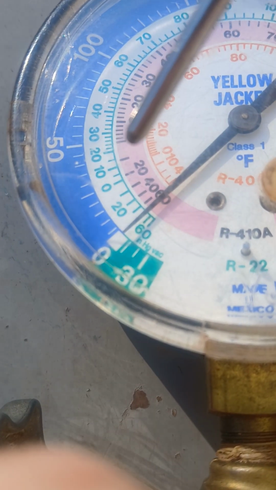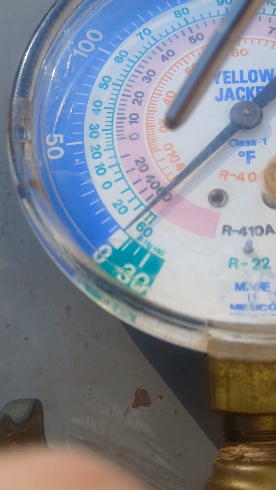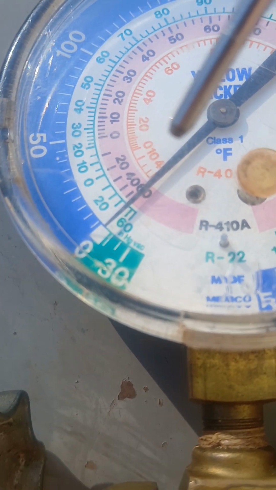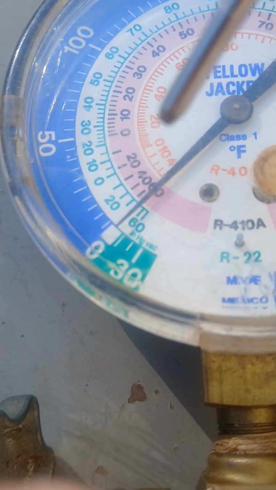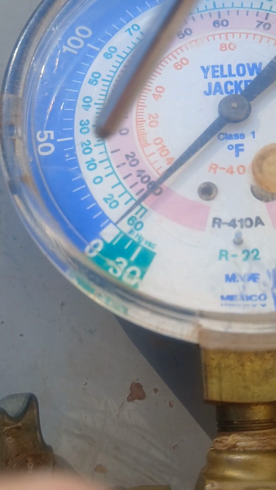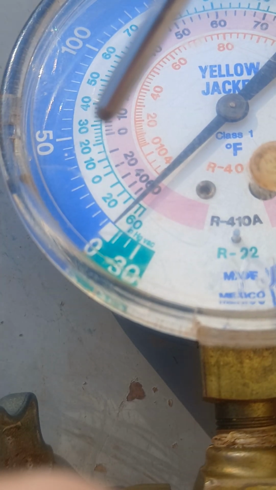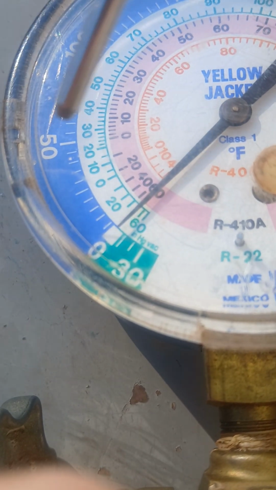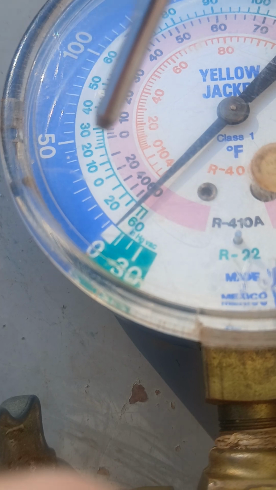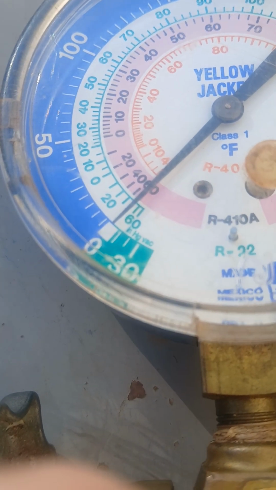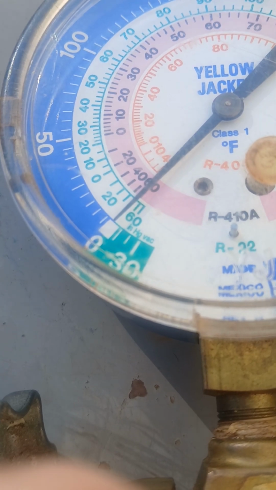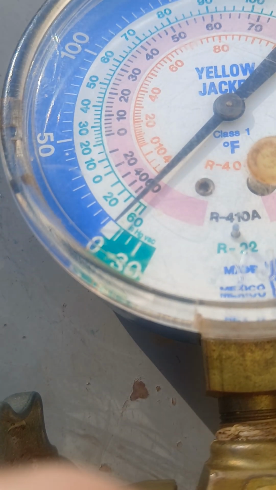The pink may be 410A, and the orange may be 404 or something, which may be used more in refrigeration. But say hypothetically with R22, if we go to 50 PSIG here and cross-reference it to the temperature, this may be the saturation temperature, so it would be a smidgen under 30 degrees.